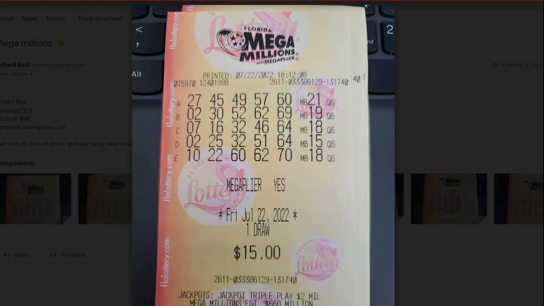Taking the picture is easy. Just lay your tickets out, use your cell phone, and take a shot of it. I bought a bunch of tickets, so I took a picture of each one. And yes, those are my winning numbers there. Those are going to win tonight, I guarantee it. And if they really do win tonight, you probably won't see another video posted for at least a couple of weeks. Just letting you know, okay?